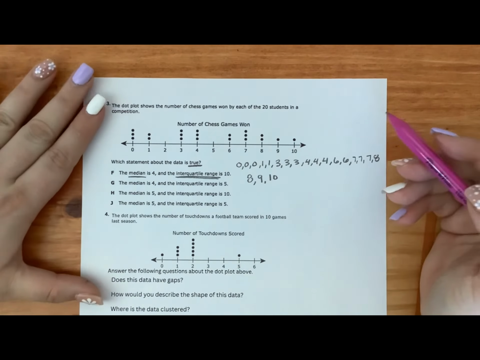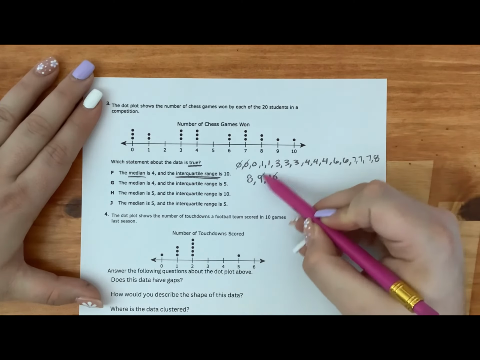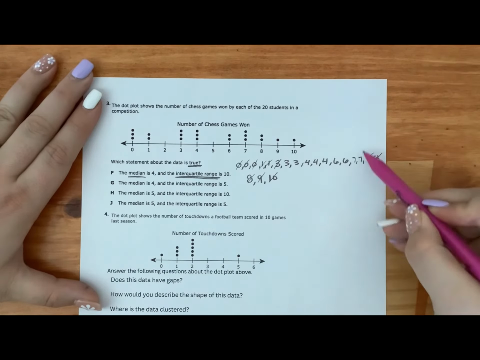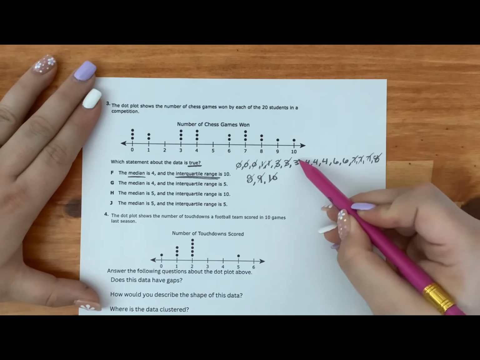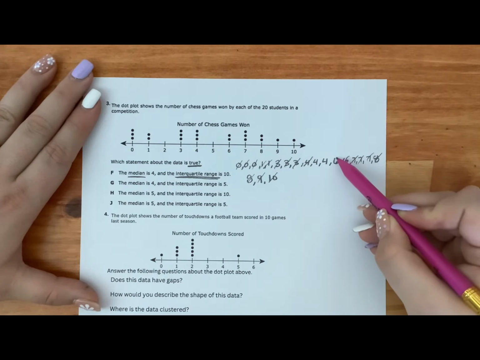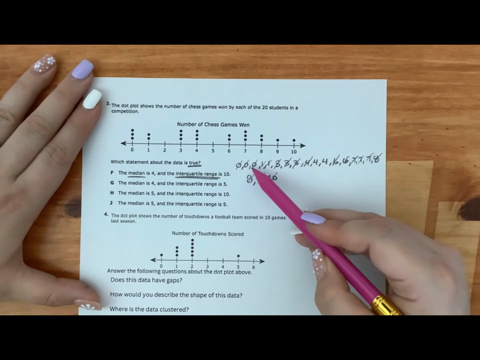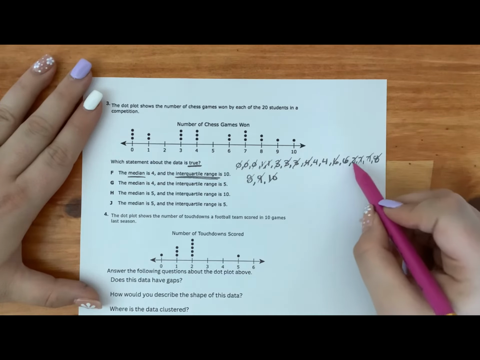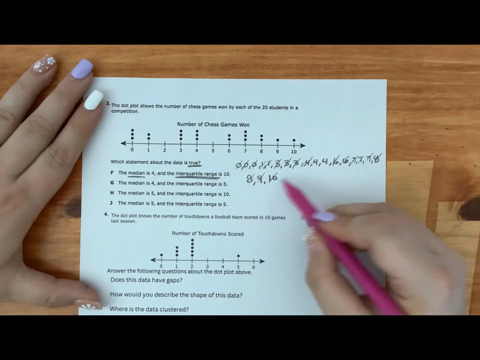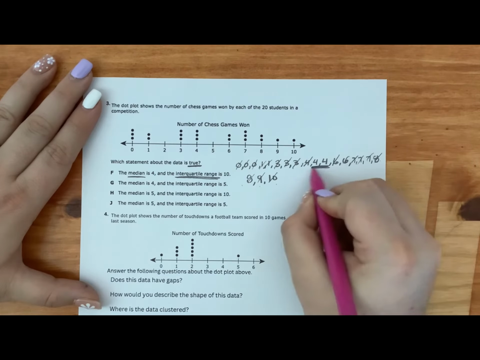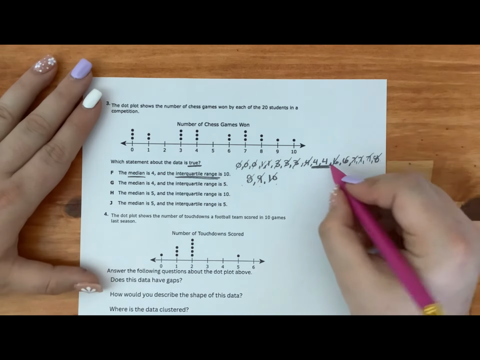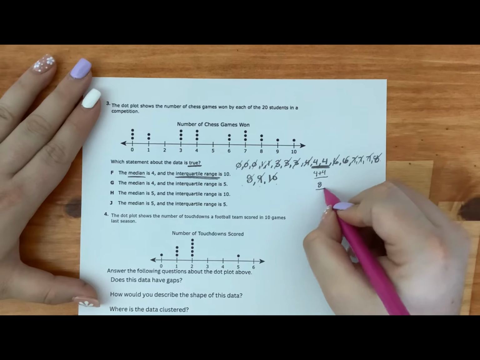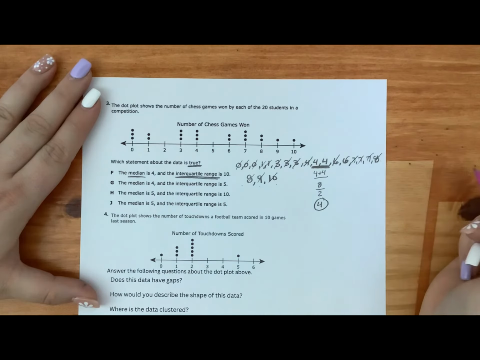Okay, to find the median, I just cross out to find the middle. So I have 1 2 3 4 5 6 7 8 9 crossed out on my left side, and 1 2 3 4 5 6 7 8 9 crossed out on my right, sorry. 4 and 4 are in the middle, so if I add 4 plus 4, I get 8, and then I need to divide by 2, which is 4. So my median is 4.